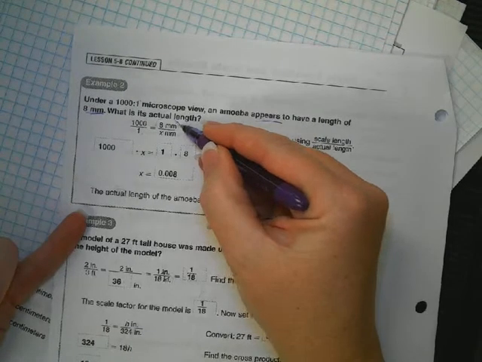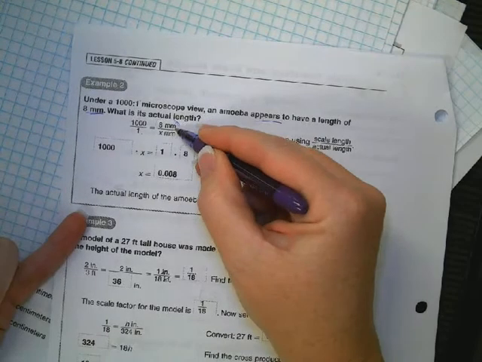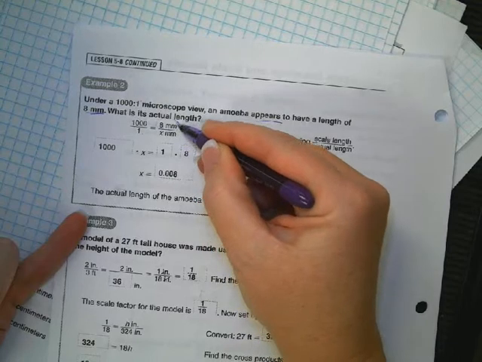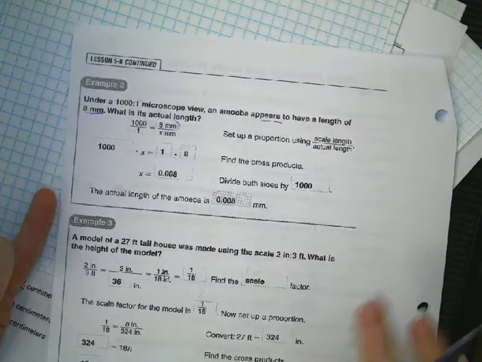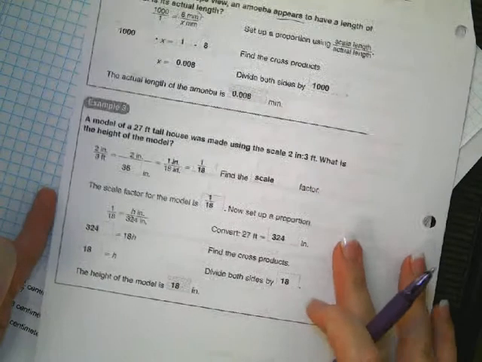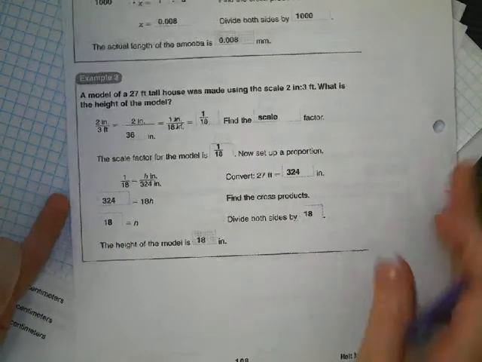So make sure you're really careful with these microscope problems that you're putting the scale, what appears in the microscope, as your scale dimension, not the actual dimension. All right, let's look at the next example.